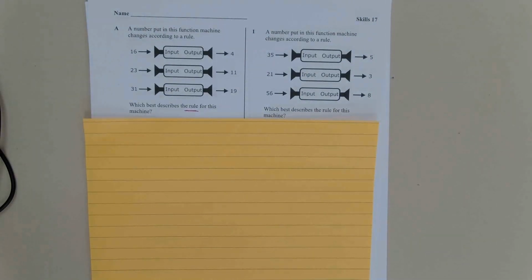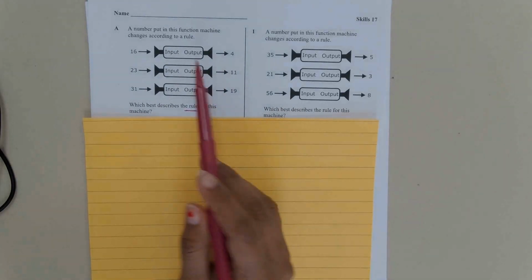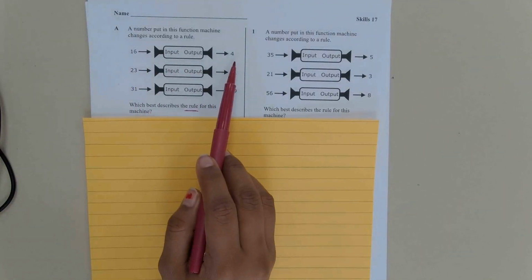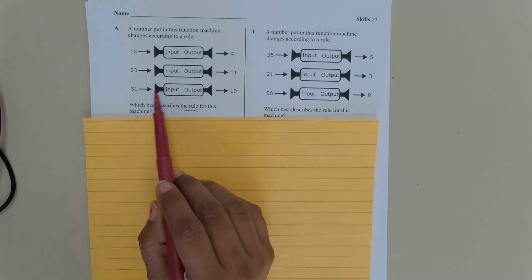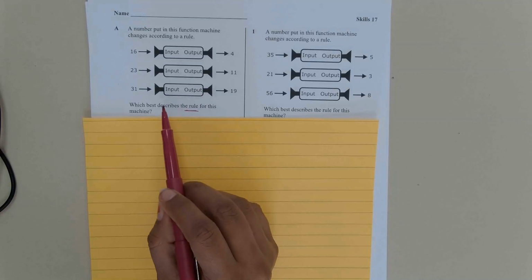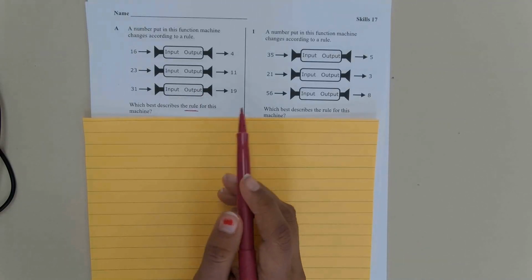I'm looking at scale 17A, and it says a number put in this function machine changes according to a rule. So I look here and I can see that if I'm applying 16 to the rule, I get a 4. 23 into the rule and I get an 11. 31 into the rule and I should get 19. Which best describes the rule for this machine?